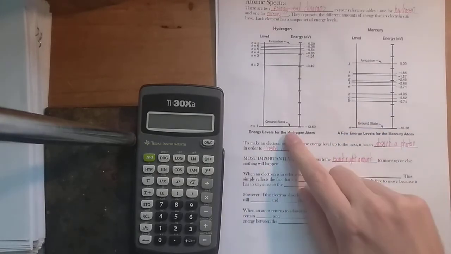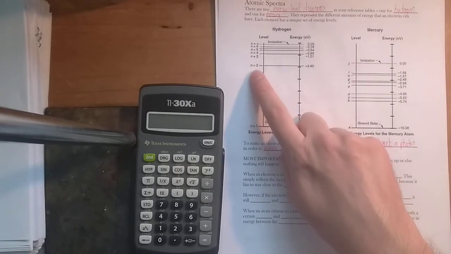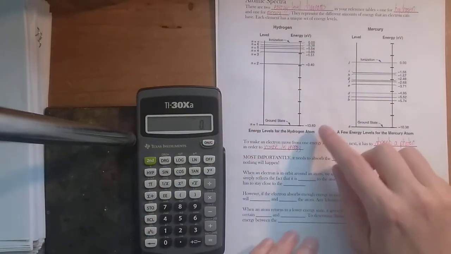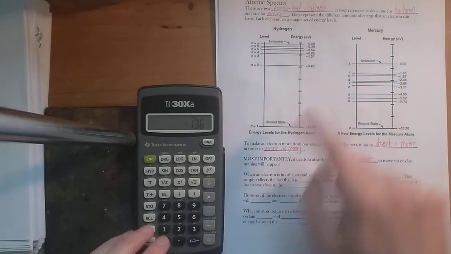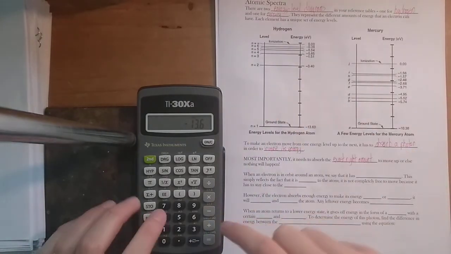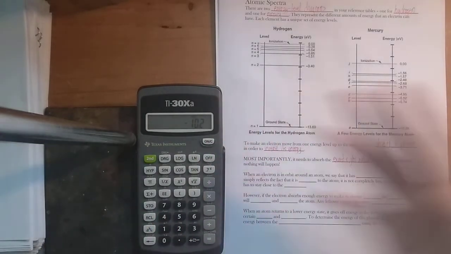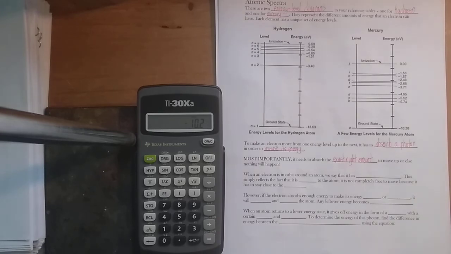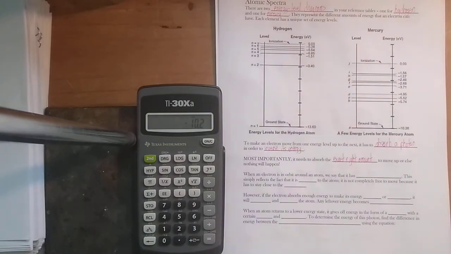For instance, if you have an electron in the ground state, n equals 1, and you want to send it up to n equals 2, well, the ground state energy is negative 13.6, and the difference between that and negative 3.4 is 10.2 electron volts, which means if you want to send an electron from the ground state up to here, it has to absorb a photon with exactly 10.2 electron volts, or else nothing will happen.